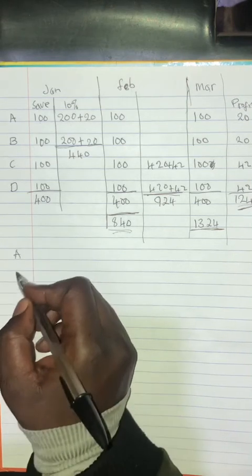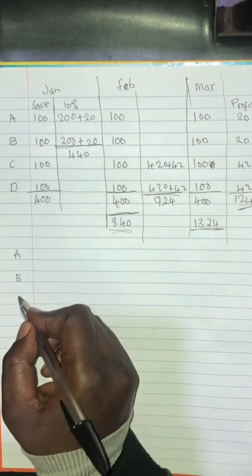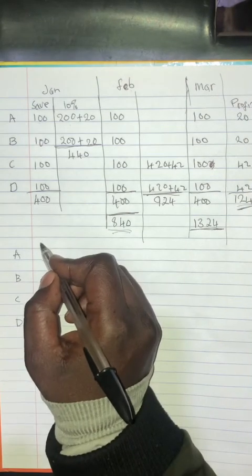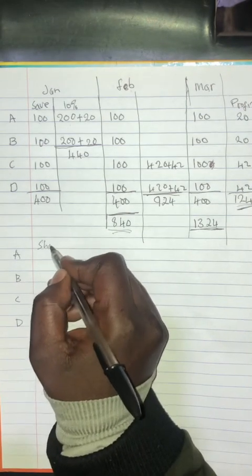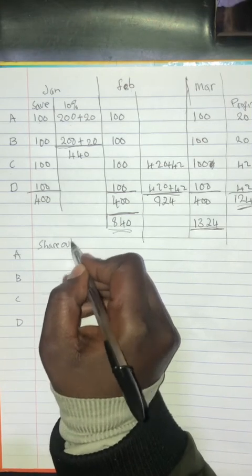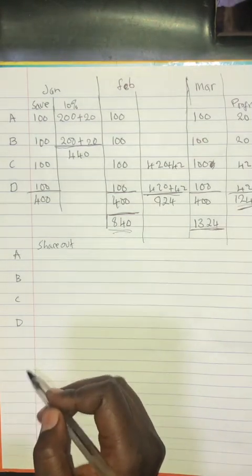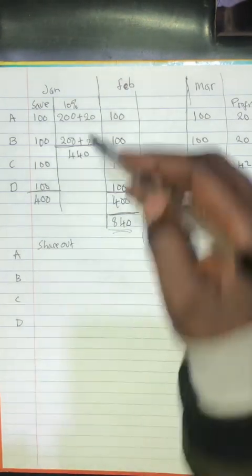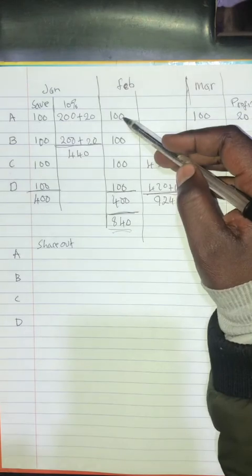Individuals A, B, C, and D. We're going to name this account the share out account.